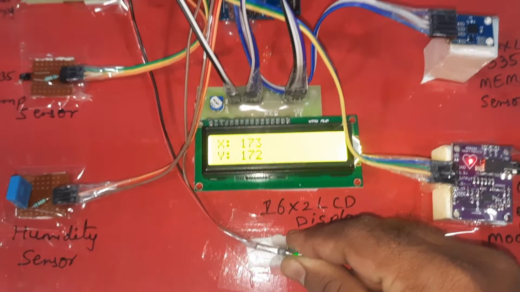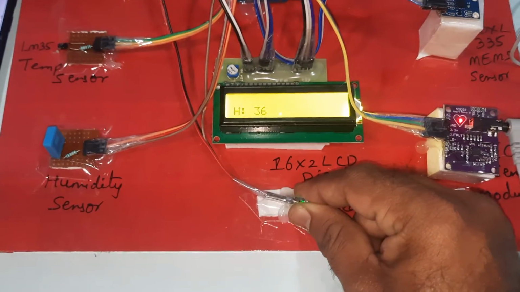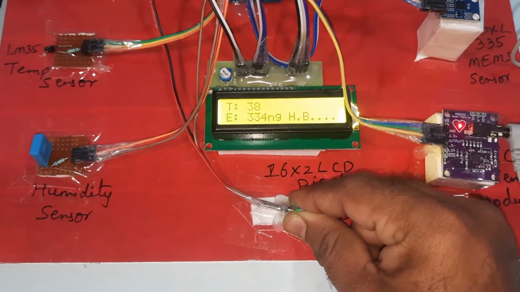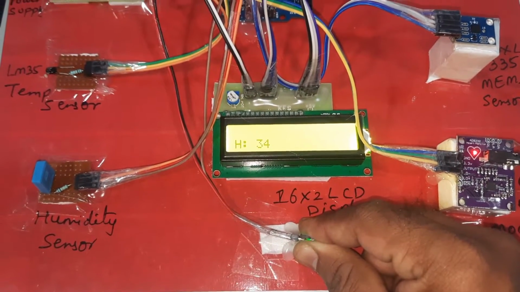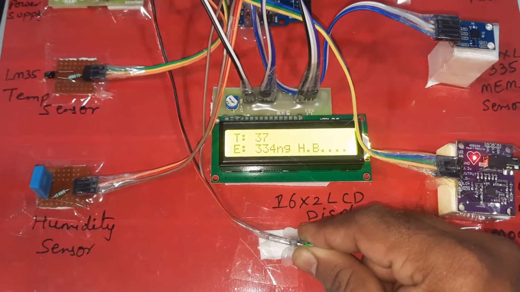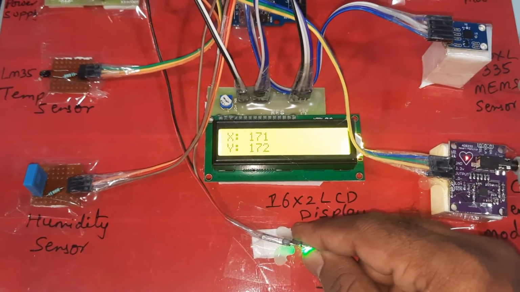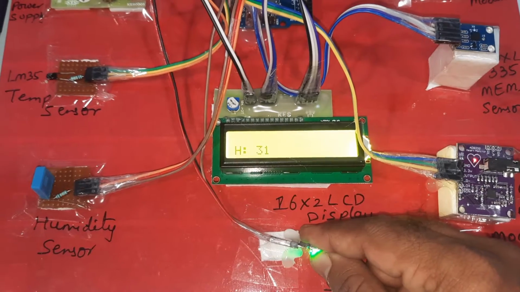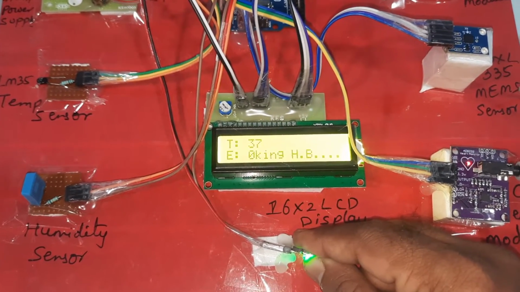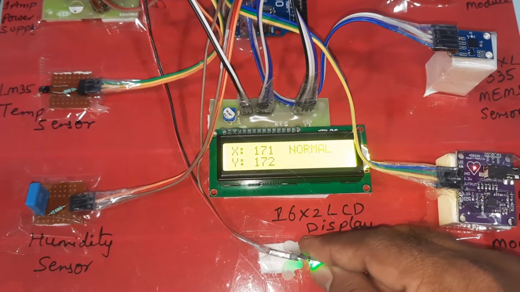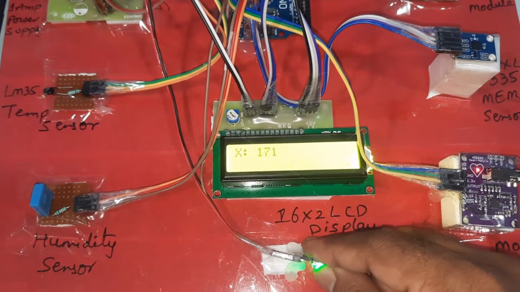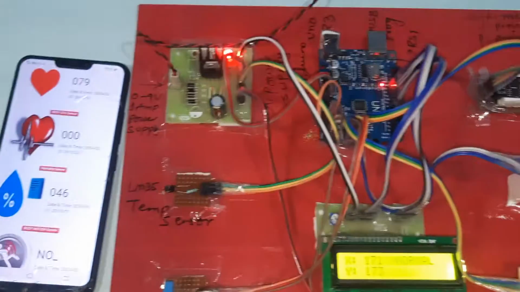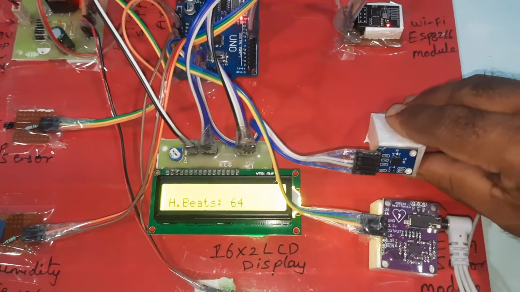You have to keep your finger on the heartbeat sensor. It will take the heartbeat. H for humidity, T for temperature. And this is the body fall detection.